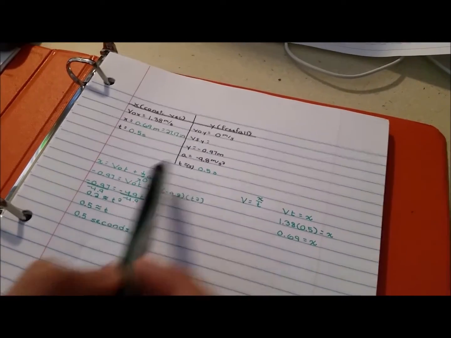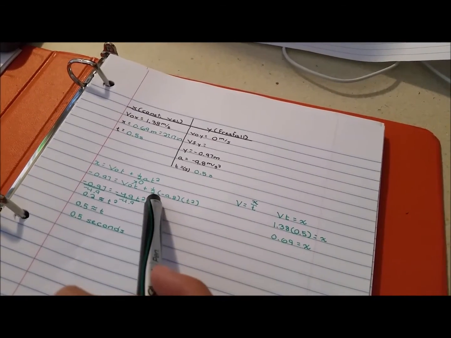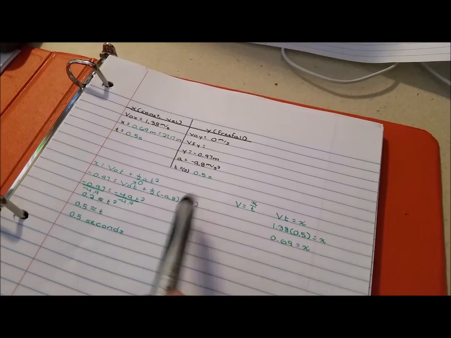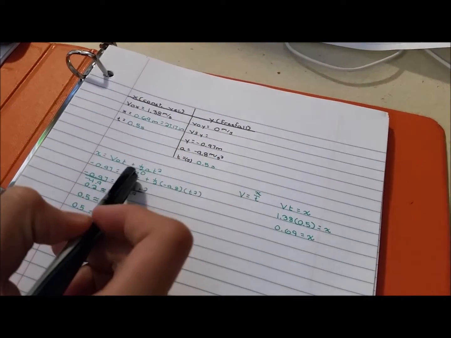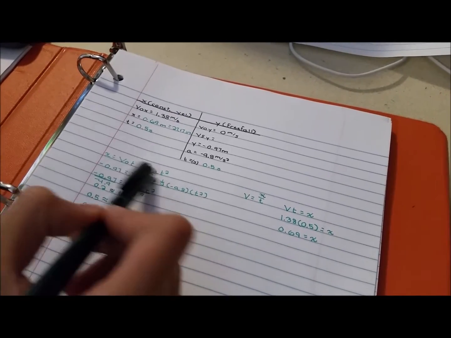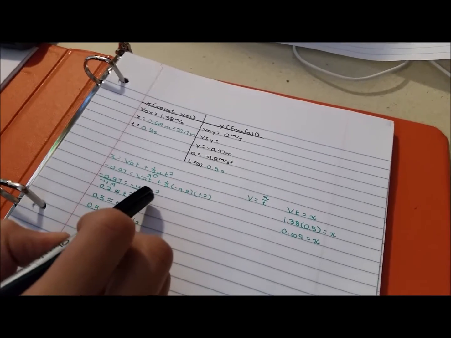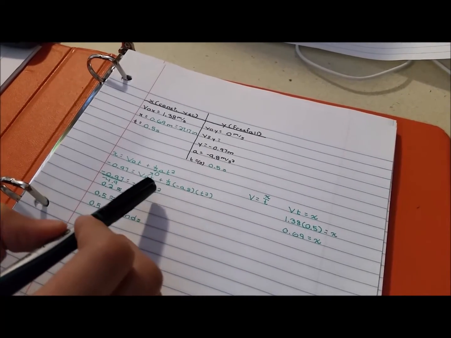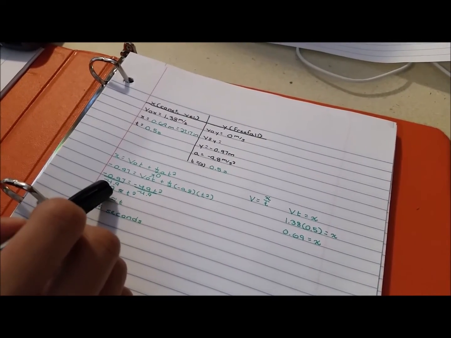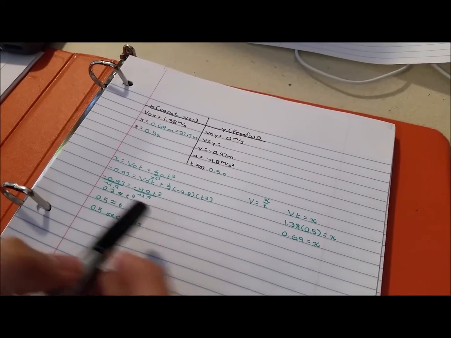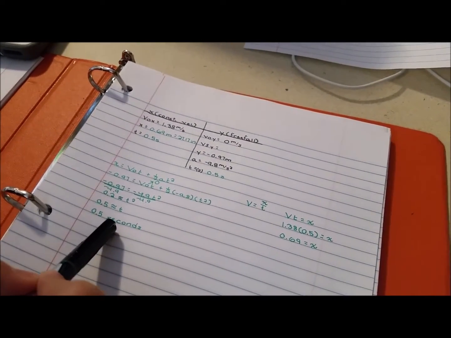For initial velocity, since it's 0, this whole thing becomes 0, plus 1/2 times a t squared. From here you plug in the values that you know. Since initial velocity is 0, anything multiplied becomes 0. This becomes negative 4.9 t squared. To isolate the t, you divide by negative 4.9, and you get approximately 0.2 equals t squared. To find t, you take the square root of that, which comes out to 0.5 seconds.